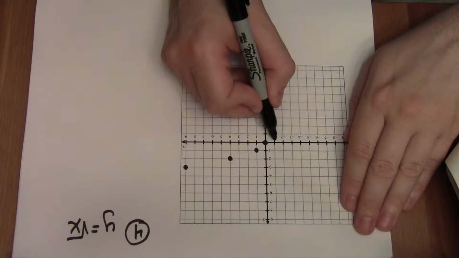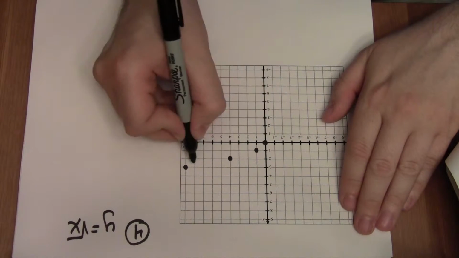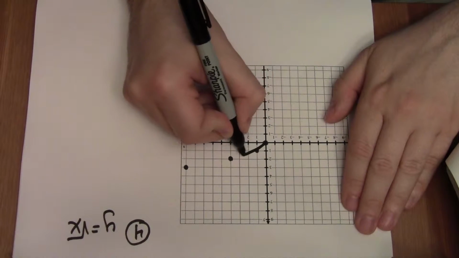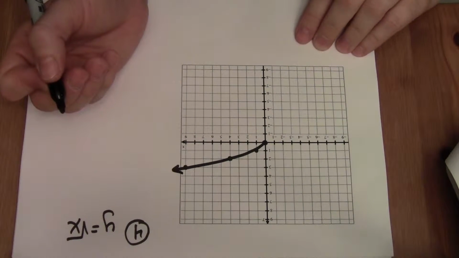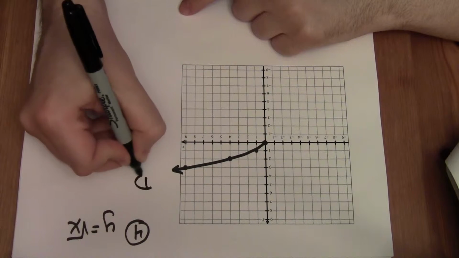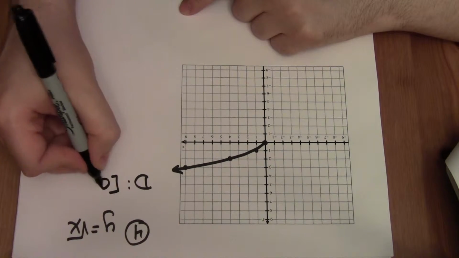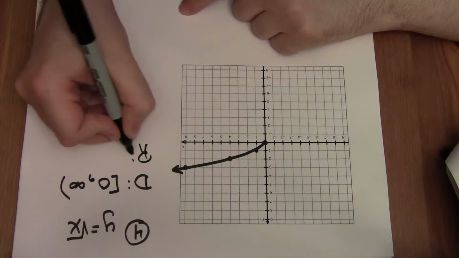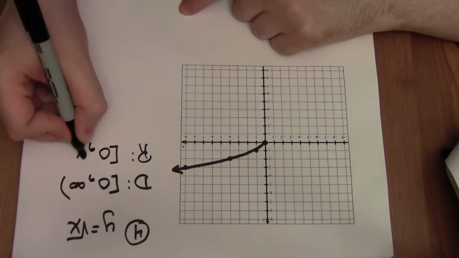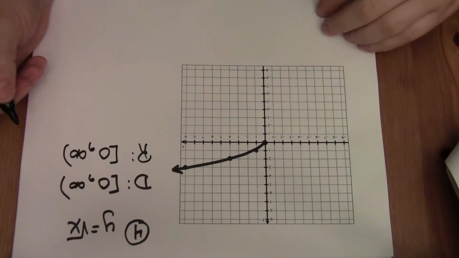If I were to try plugging in negative numbers, square root of negative 1, well, that's imaginary, so that's not really going to work. I have everything that I need. Connecting the dots, we get half of a sideways parabola. My domain is with a bracket 0, infinity with a parenthesis, and my range is also 0, infinity.